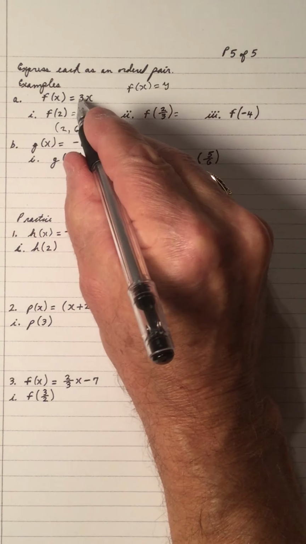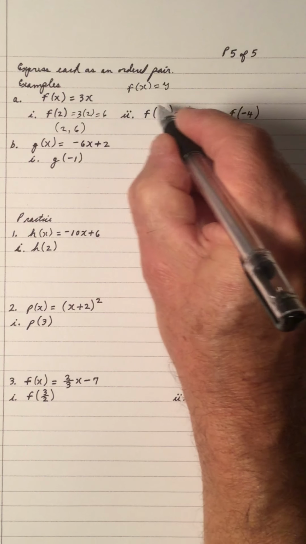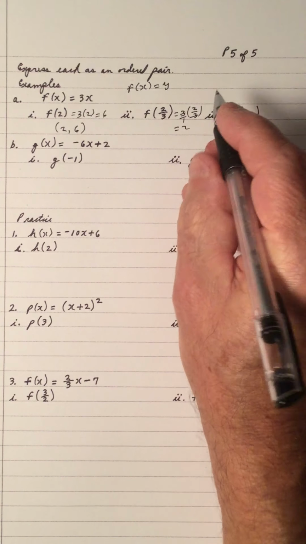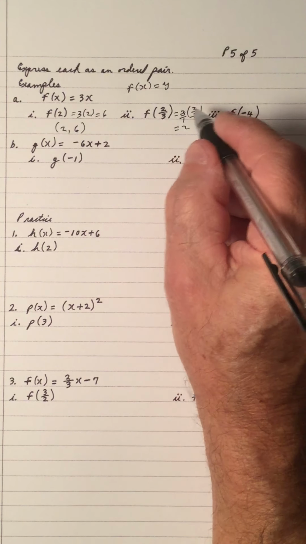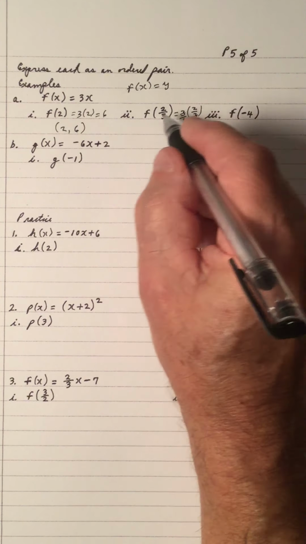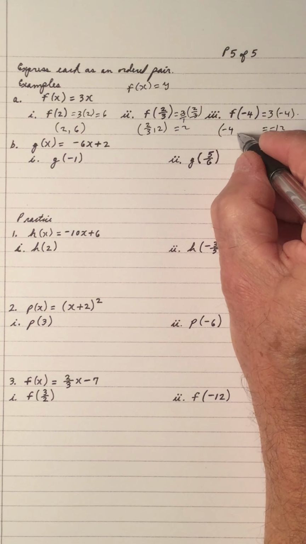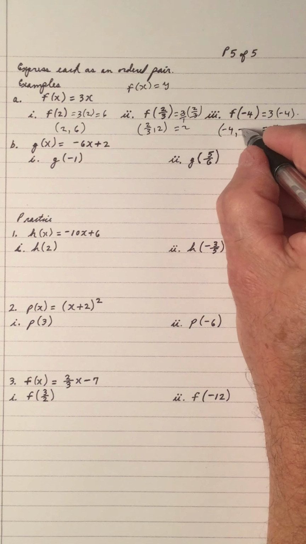And we put 2/3 in here, so 3 times x, x is 2/3. We're multiplying, the 3's cancel, and I get a 2. So the ordered pair here is x is 2/3 and y is 2, because the f of x is your y. And we got a -4, so 3 times -4. Again, x is -4, so we're working on 3x, so 3 times -4 is -12. So the ordered pair is x is -4 and the y is -12.